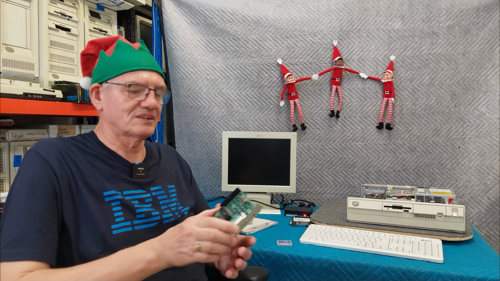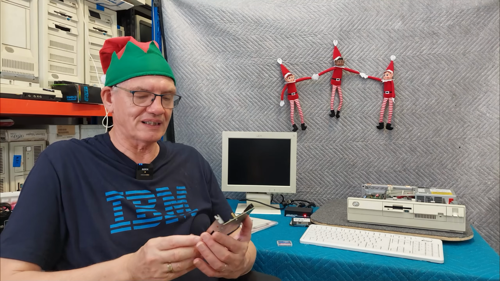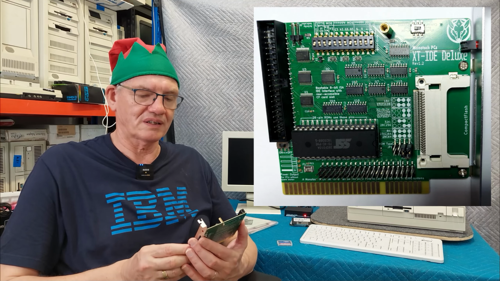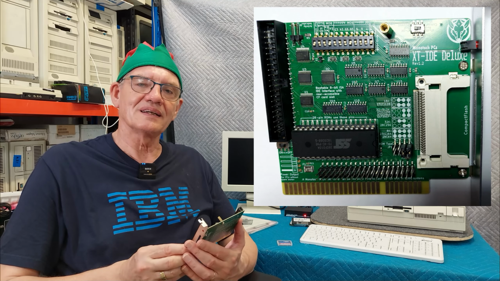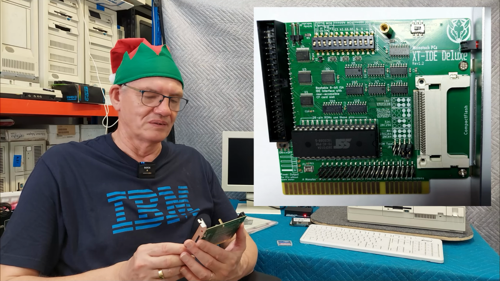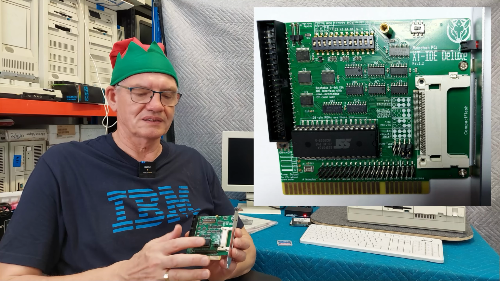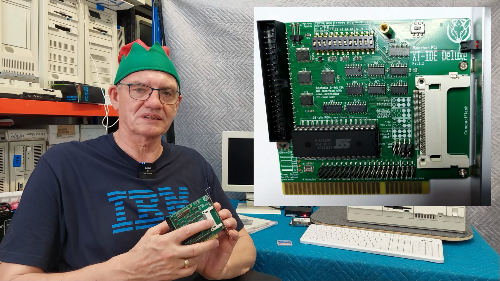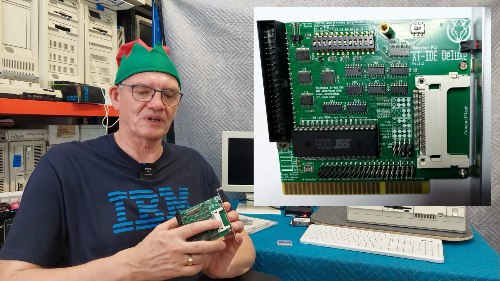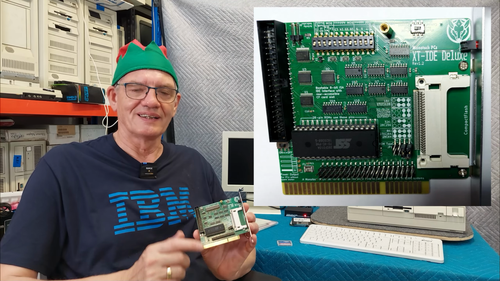Given that the easy way, as I thought it would be, didn't work, I thought, I've recently got 2 of these cards. These are from Monotech. It's an XTIDE Deluxe card, and it's for compact flash cards as hard drives, but also has an IDE interface.